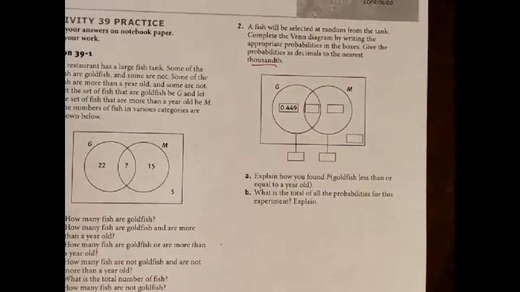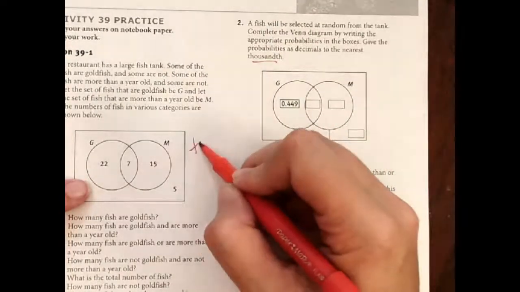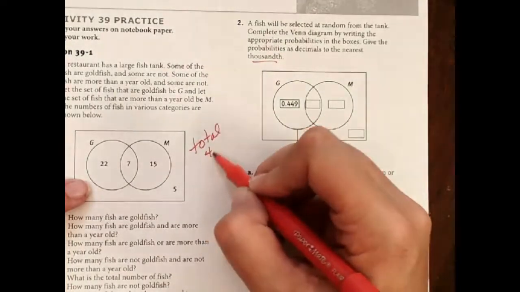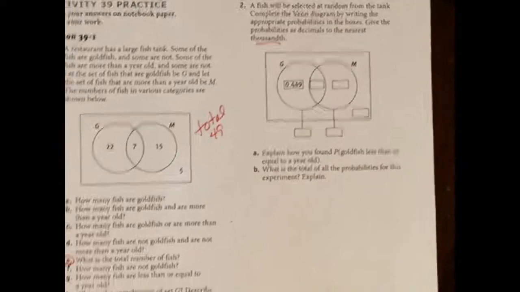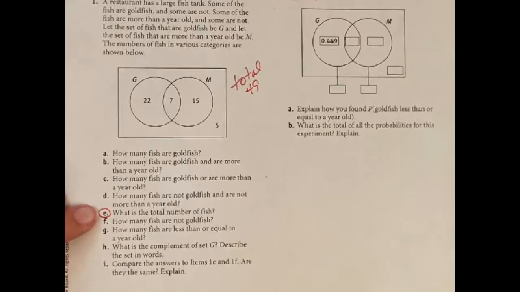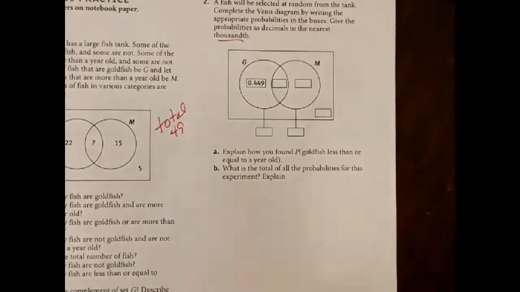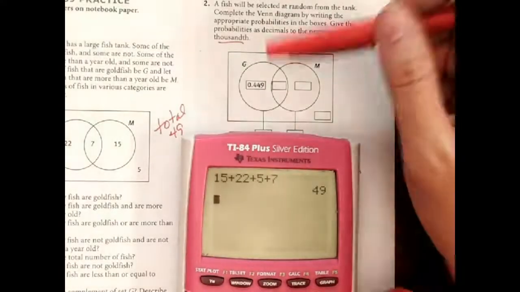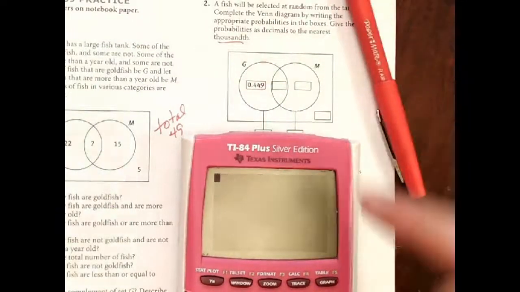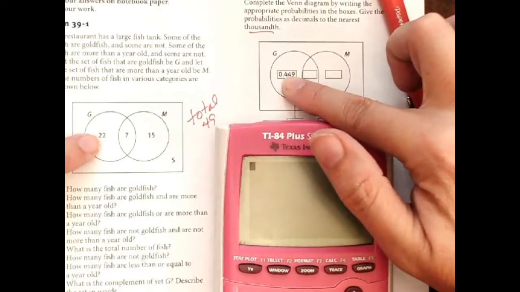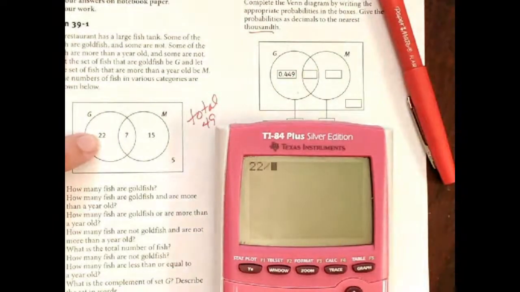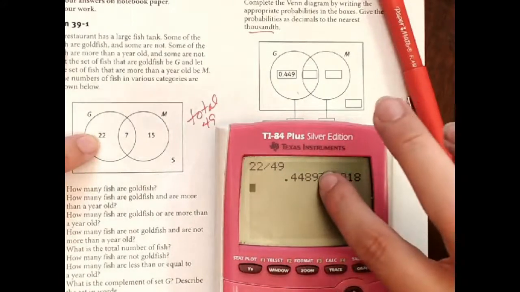And we already know the total number that we had over here. We found the total number was 49 when we did part E right here. So we found 49 when we did E earlier. So let's first just double check how they got this answer here. They just did the 22 divided by the total. And then they rounded off correctly to 0.449.